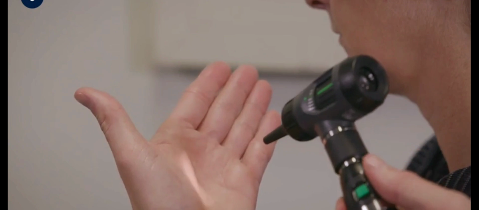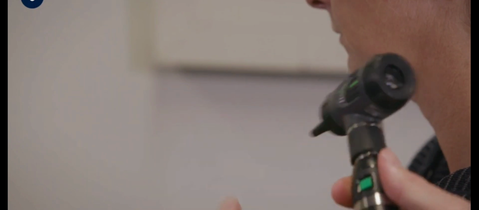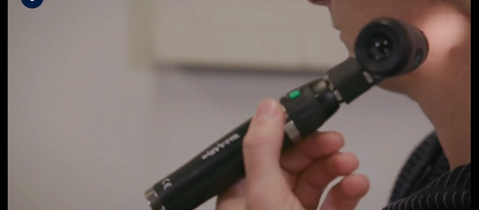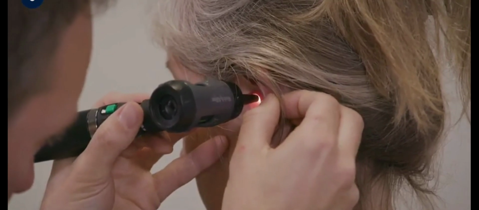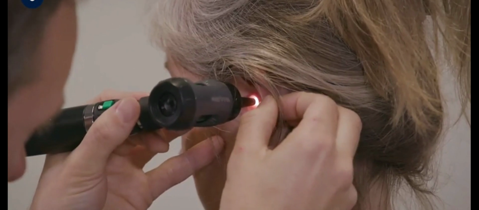For the examination of the acoustic meatus and the tympanic membrane, otoscopy is performed using an otoscope. When the left ear is examined, the otoscope is held in the left hand, and when the right ear is examined, the otoscope is held in the examiner's right hand. Note that the otoscope is held like a pen, between the thumb and index finger. The examiner rests the ulnar side of the fifth digit against the patient's cheek for stability.